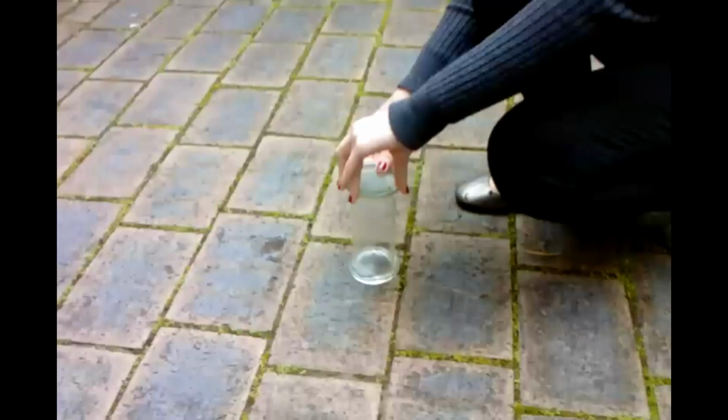This video shows the combustion of ethyne. This reaction is incomplete combustion, so lots of soot is produced.